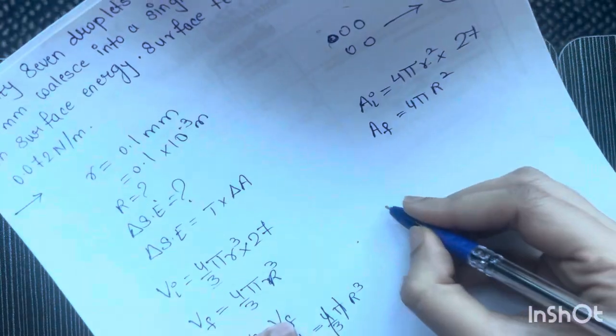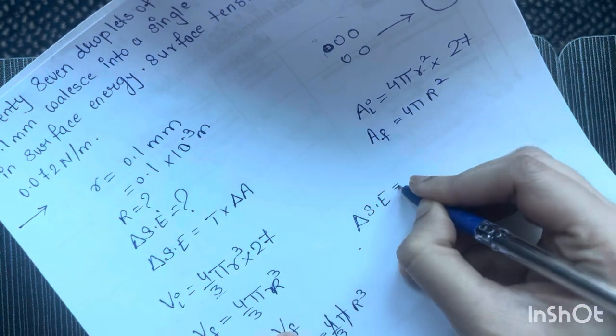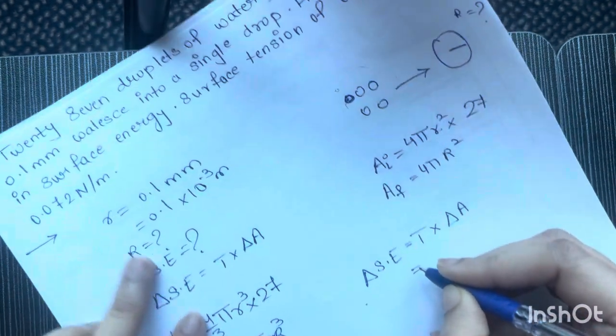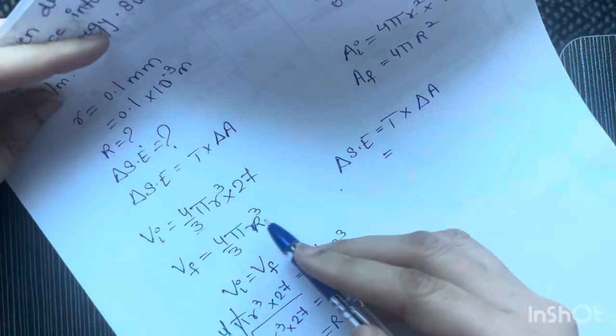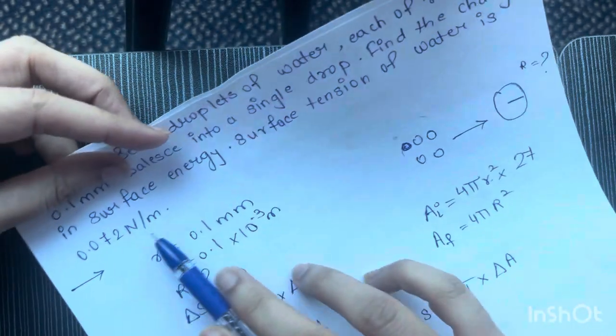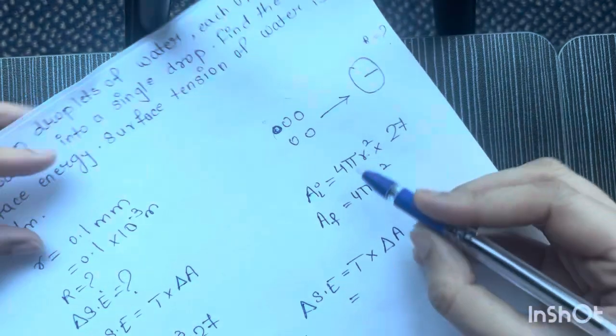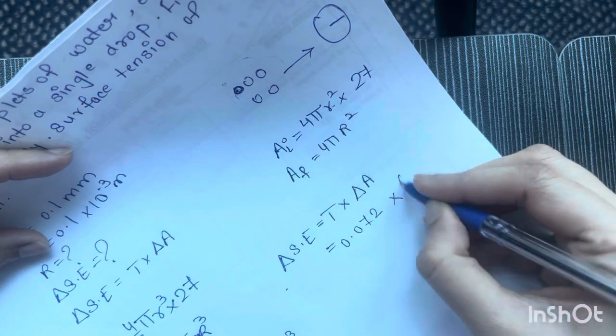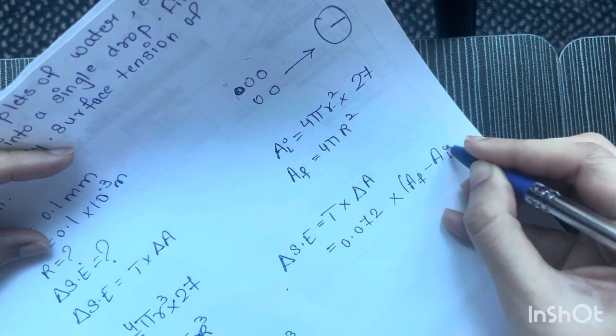So change in surface energy is tension into change in area. What is the tension given to us? I didn't write it. The surface tension of water is given, that is 0.072 Newton per meter, into change, which is final area minus initial area.